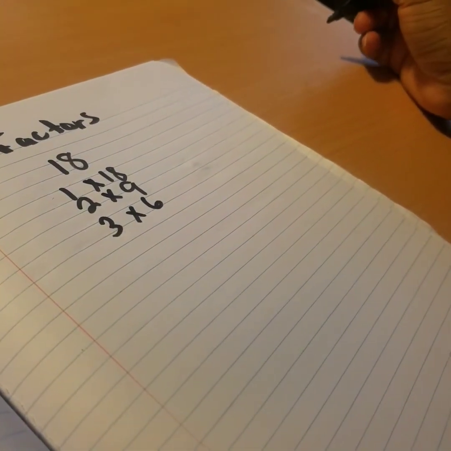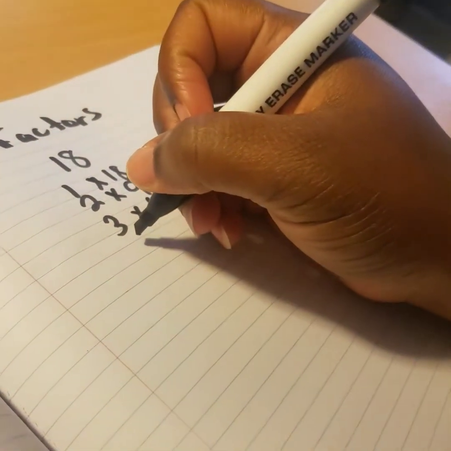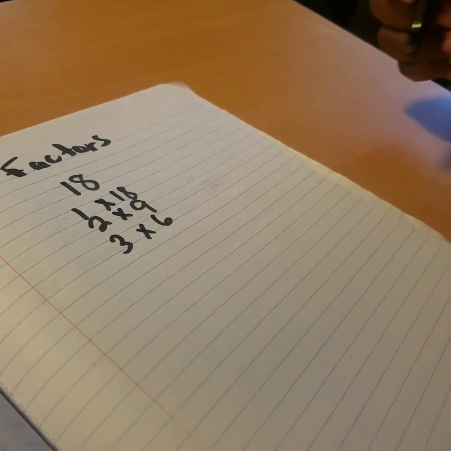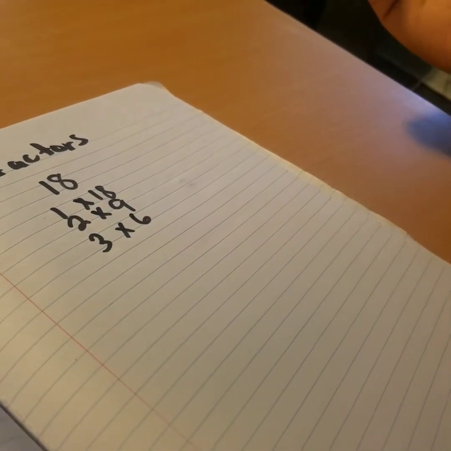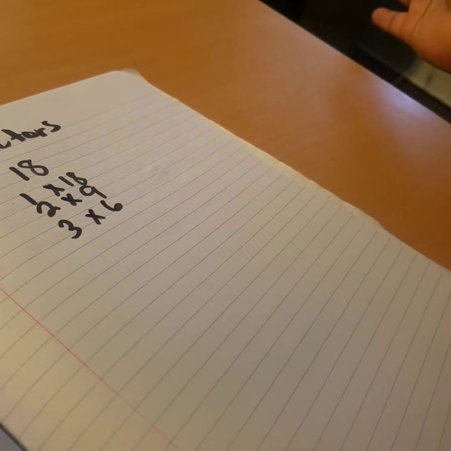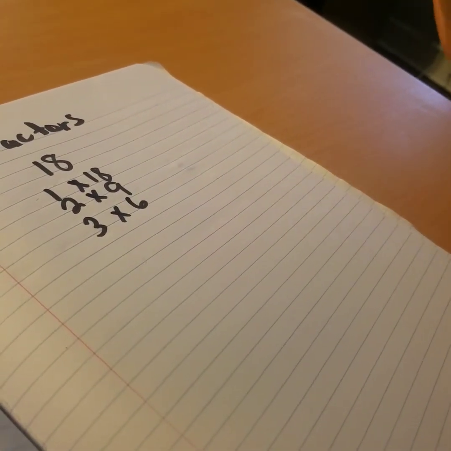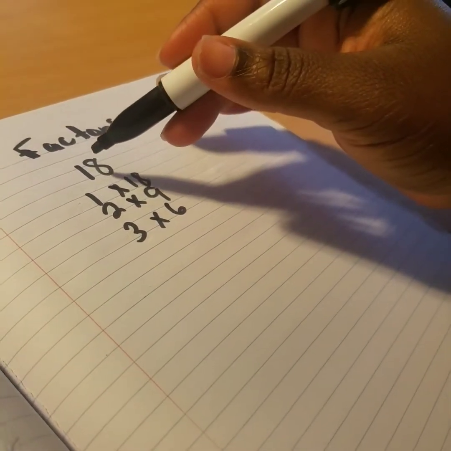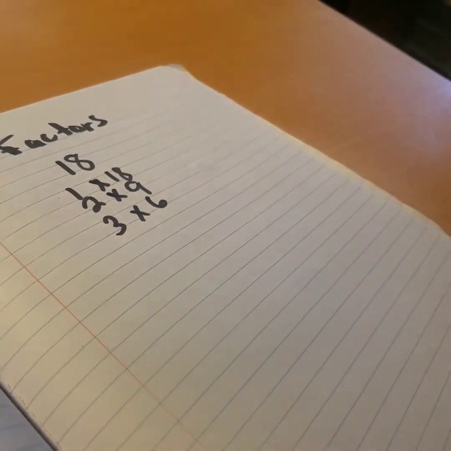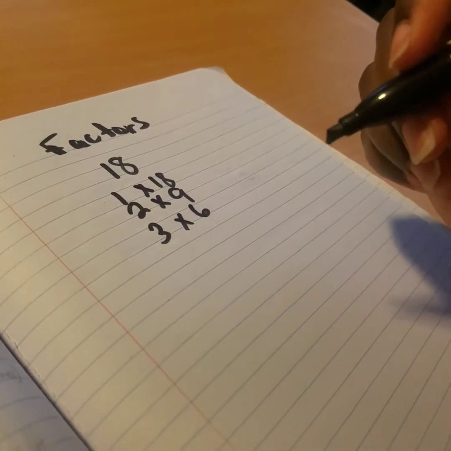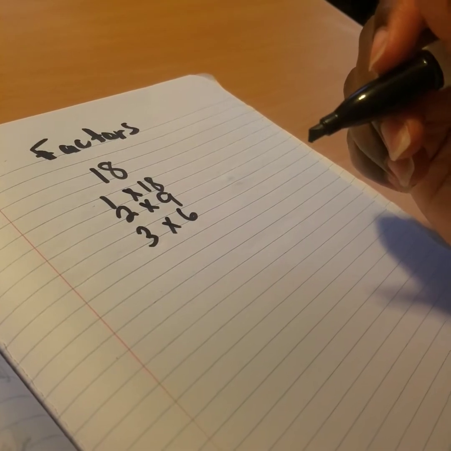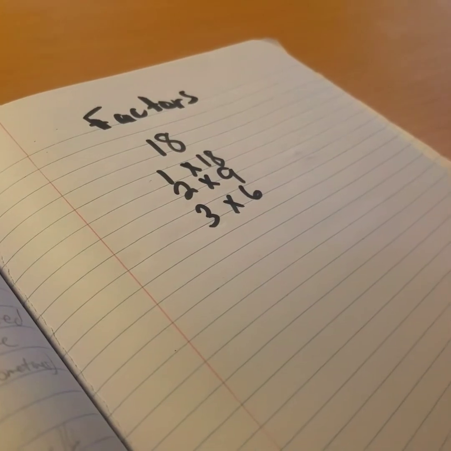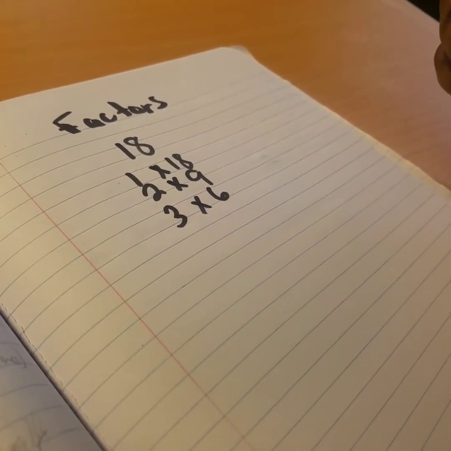We ask ourselves, is 4 a factor of 18? If you're not sure, use your calculator. 18 divided by 4. When I get my quotient, do I have a decimal or a remainder? If I do, then it's not a factor. So we will get a decimal or remainder if we divide 18 by 4. So then we go on to 5. Can you divide 18 by 5 and not get a remainder? Nope. So we move on.